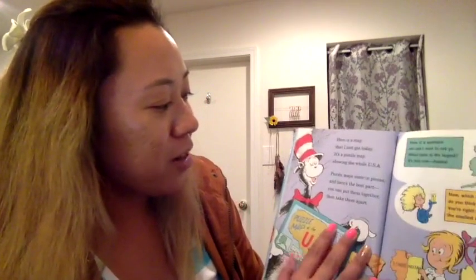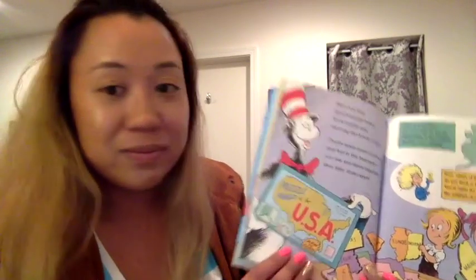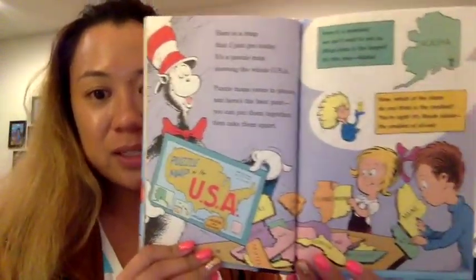Almost done. Here is a map that I just got today. It's a puzzle map showing the whole USA. Puzzle maps come in pieces, and here's the best part. You could put them together or take them apart. Look at that, he's got a puzzle.